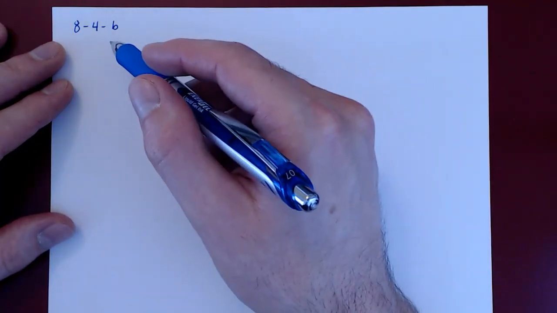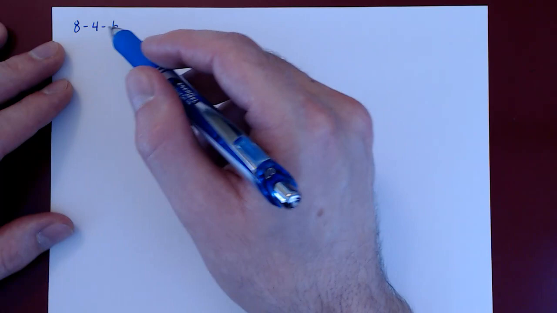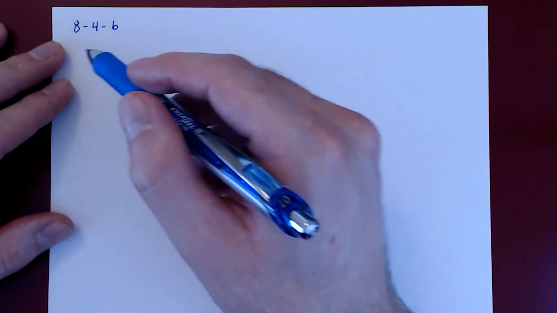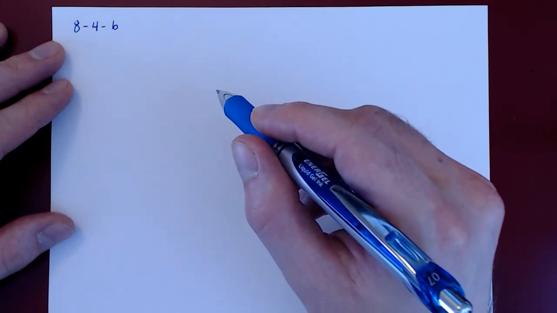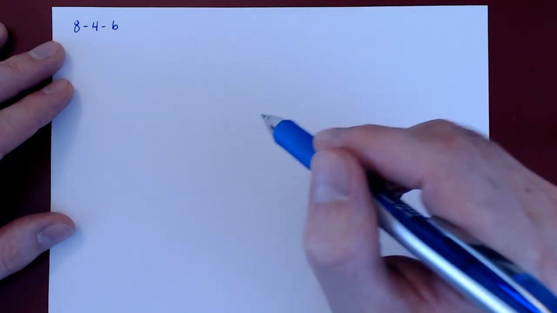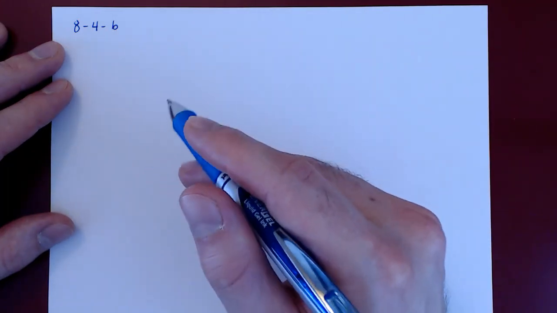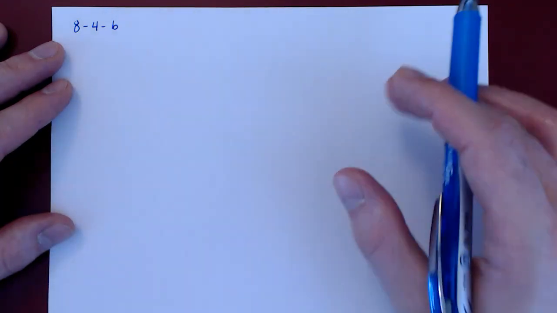Okay, so in this video, we will solve problem 4b of problem sheet number 8, and we will provide an elementary proof. We are only going to use a Venn diagram and the very definition of conditional probabilities.